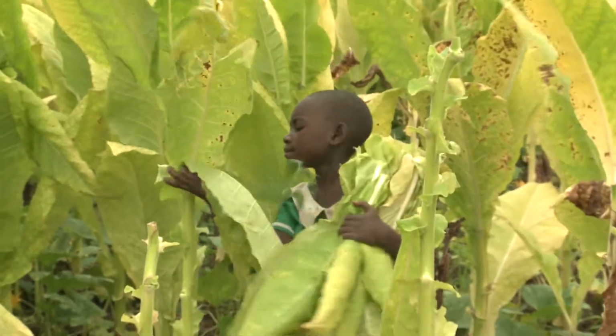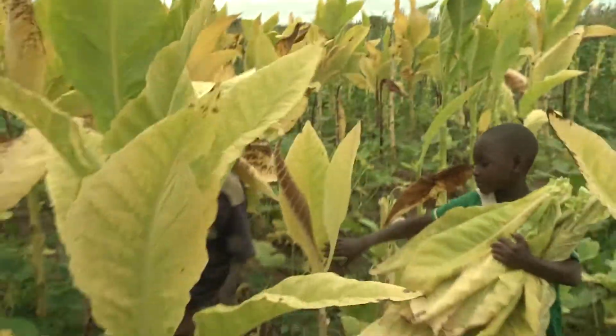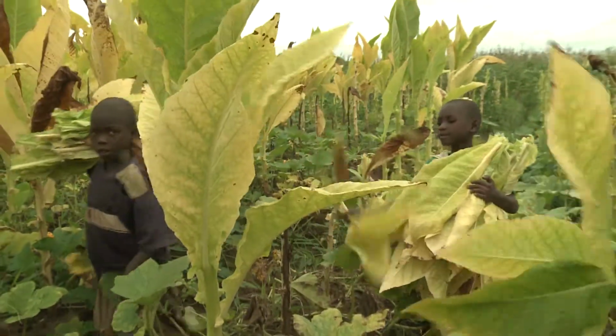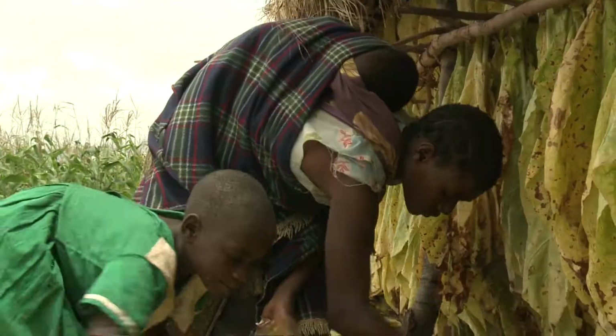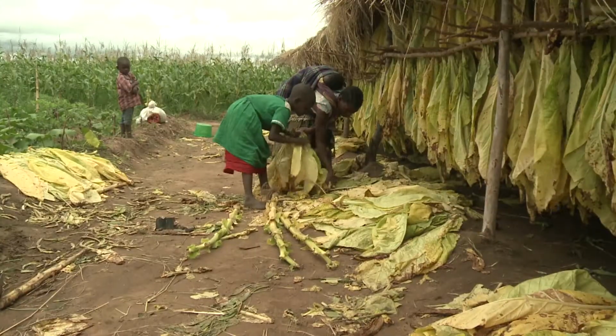Ethel is only 8 years old, but she couldn't go to school today. She had to work in the fields alongside her family. After the harvest is in, there won't be any more money until the landlord sells the tobacco.